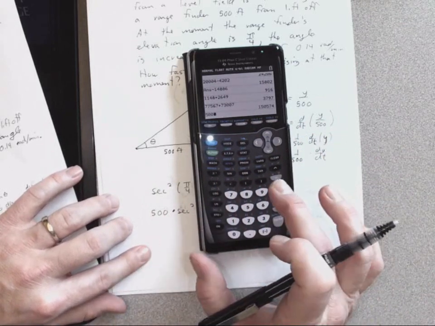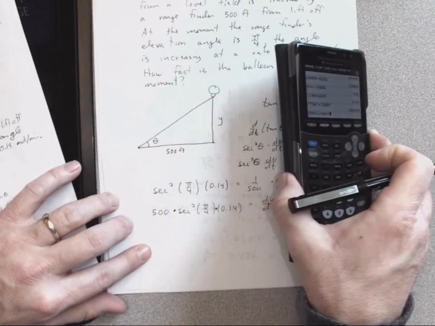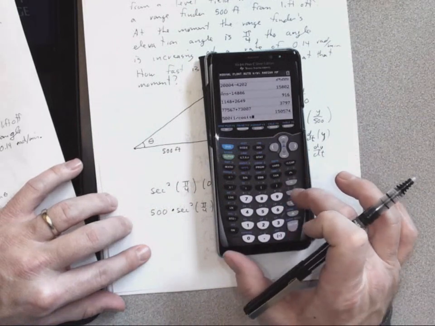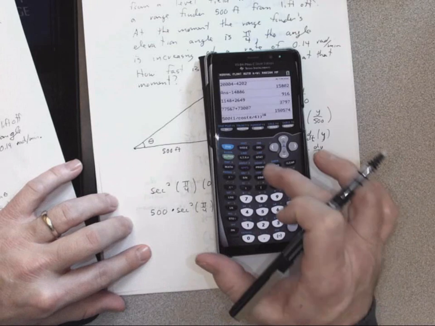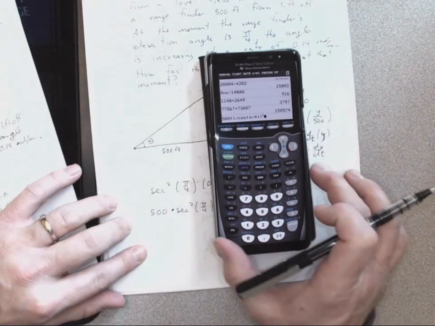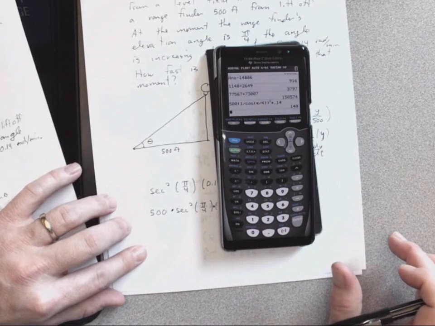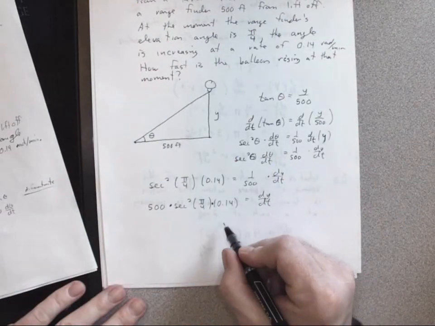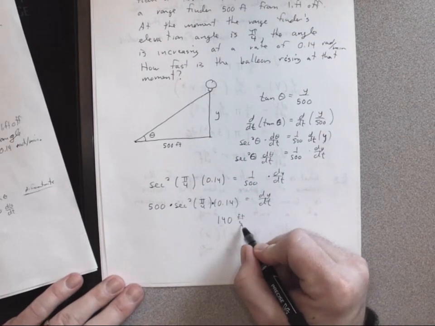Remember, secant is 1 over the cosine, so this is 1 divided by the cosine of pi divided by 4, squared. That's your secant squared, times 0.14. What I get is exactly 140. So dy dt is equal to 140 feet per second.